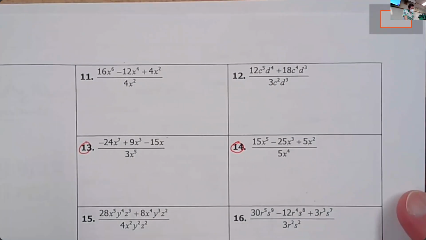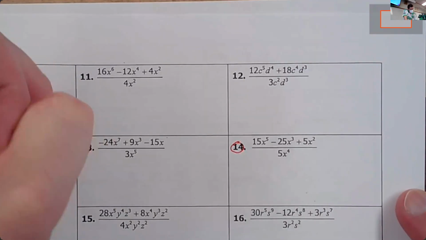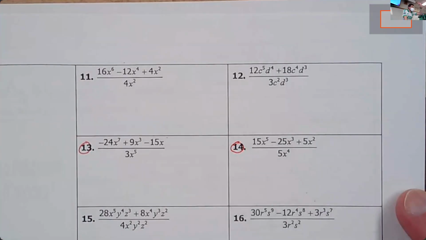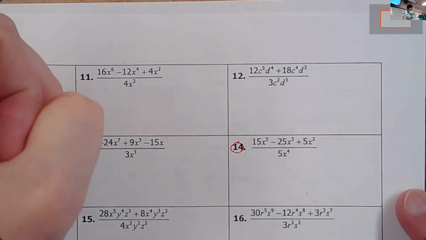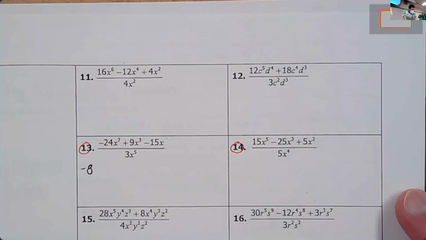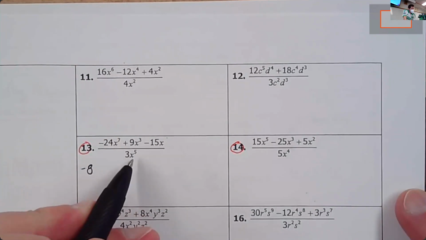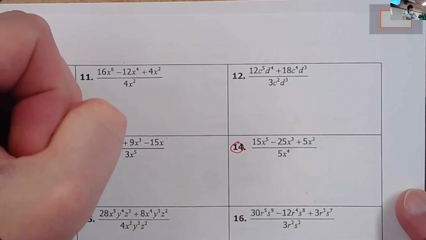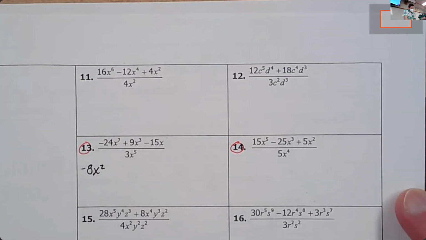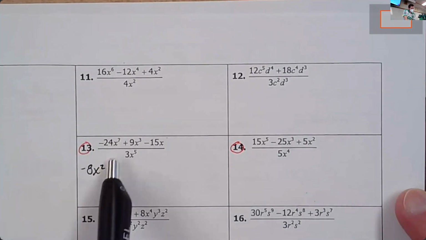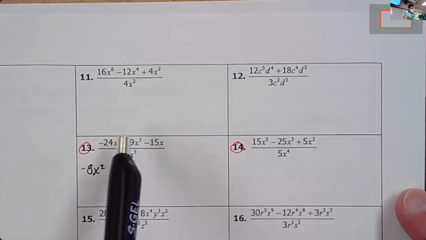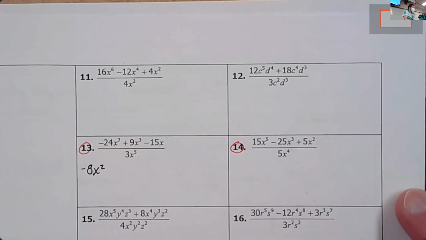So negative 24 divided by 3 is negative 8. Leave yourself a little bit of room because this is going to be 2 steps on 13 and 14. So negative 8. And then x to the 7th divided by x to the 5th, subtract the exponents, that's x squared. Nothing strange about that. However, what happens when we divide the top middle by the denominator?